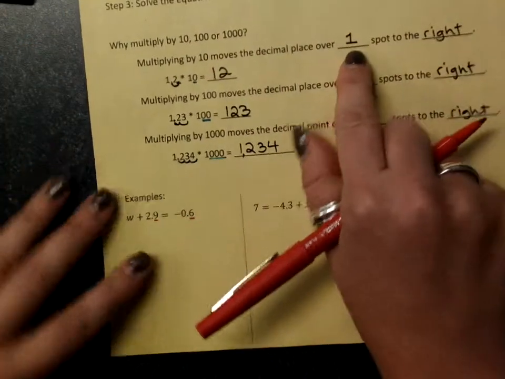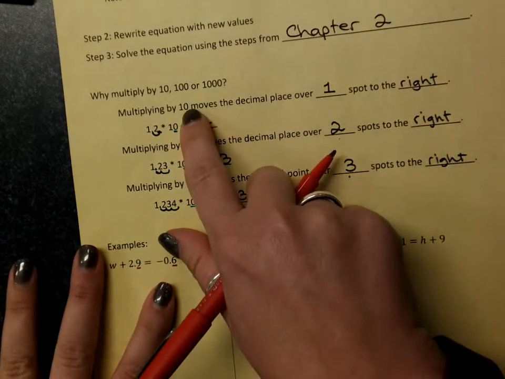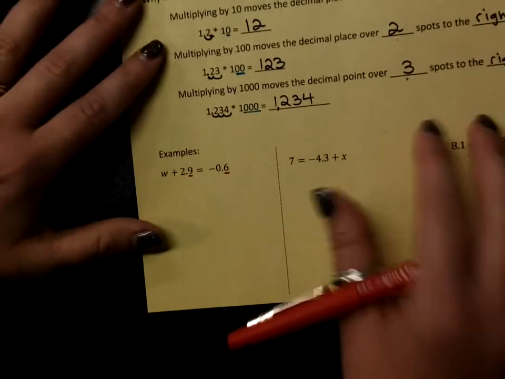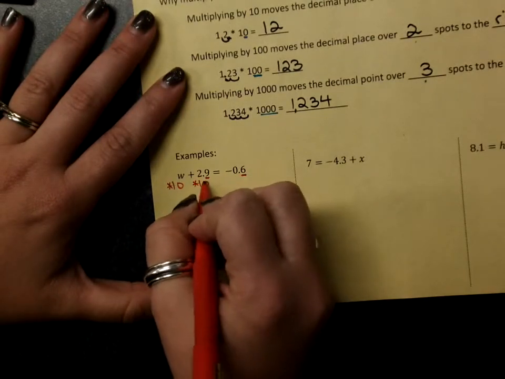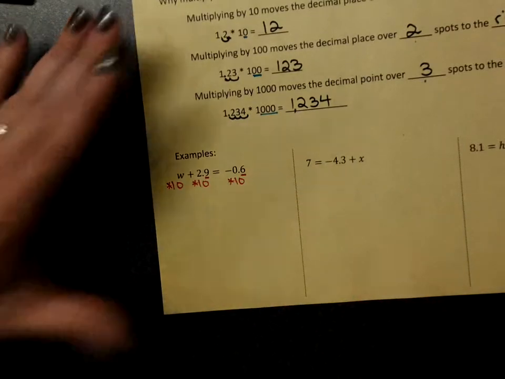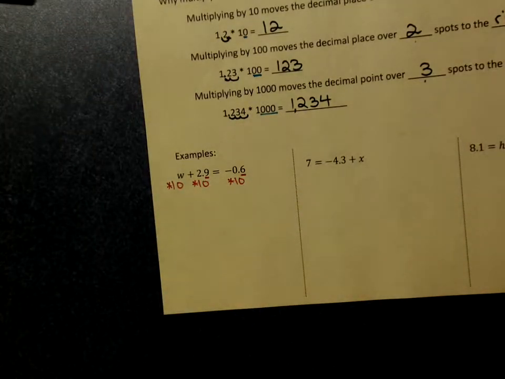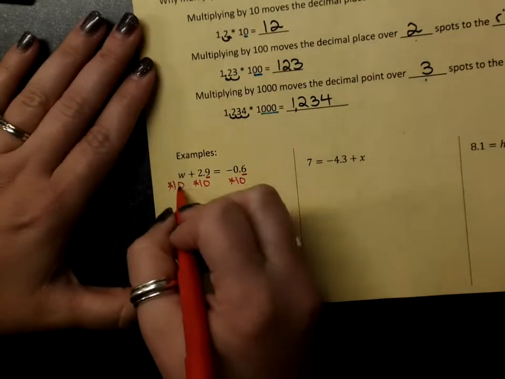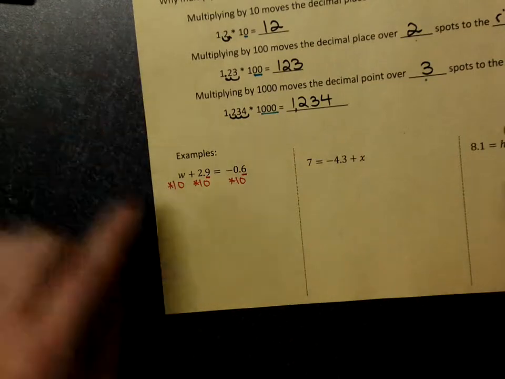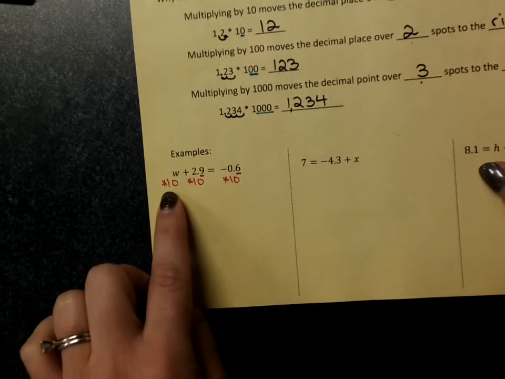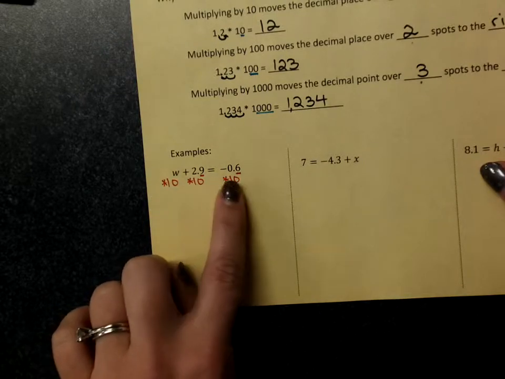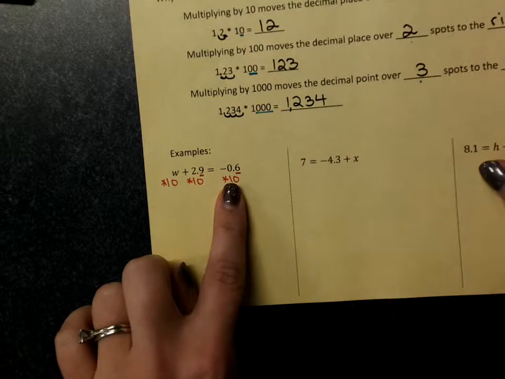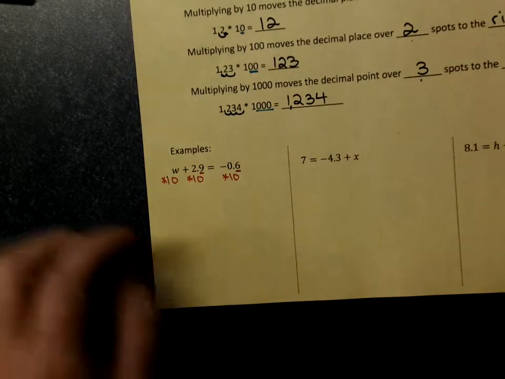Because it's just one decimal place, we're going to multiply by 10 to move the decimal point. So we're going to multiply the first one by 10, the second one by 10, and over here by 10. Notice I wrote it 3 times because there are 3 terms. It seems a little silly to write it all 3 times, but this is where my 0308 students mess up. Every single term gets multiplied by the same number on both sides of the equal sign. Very, very important for this to work.